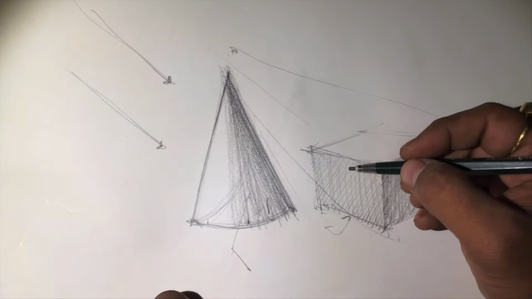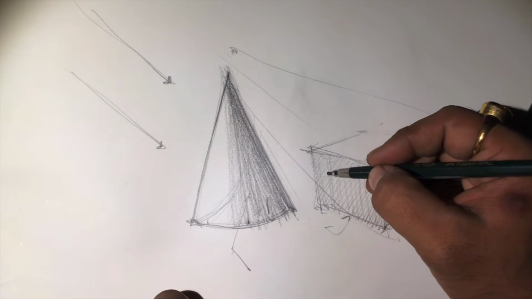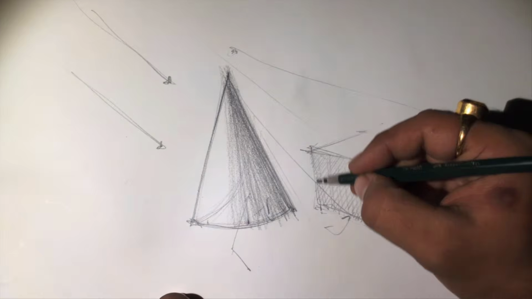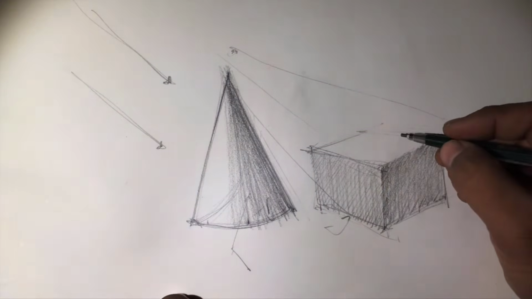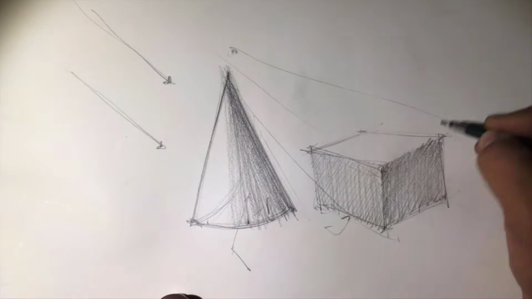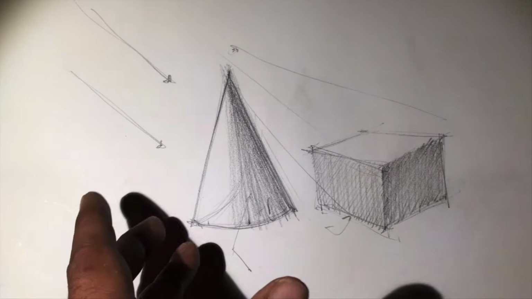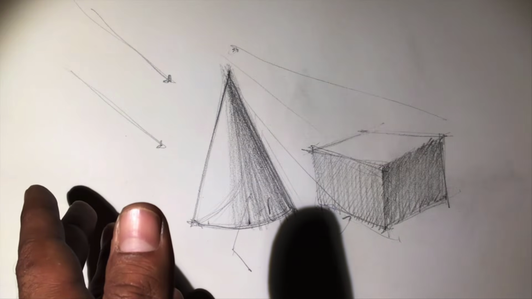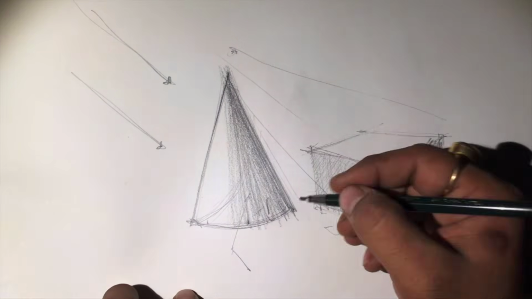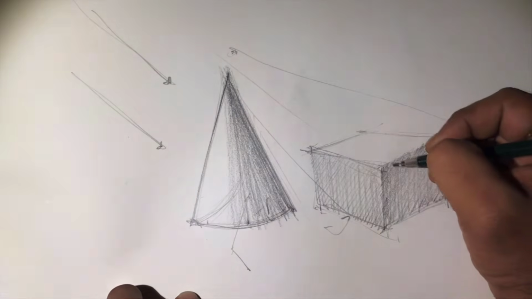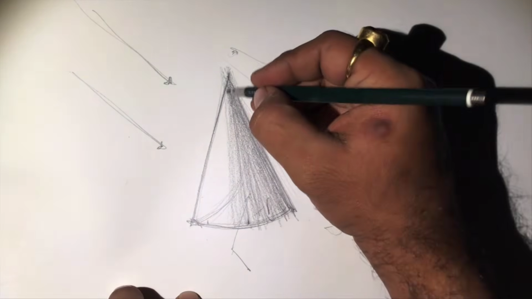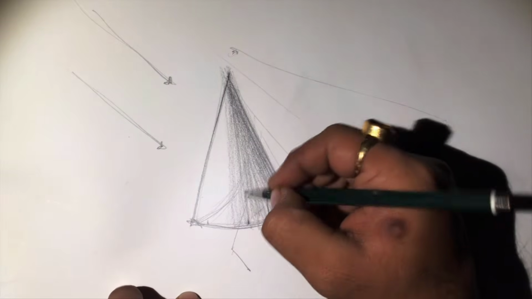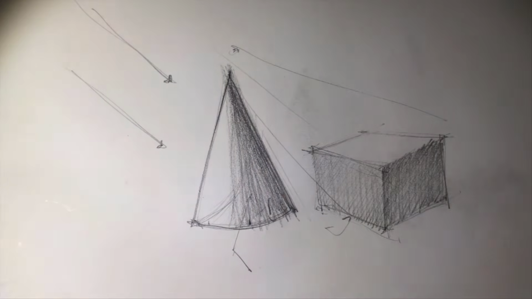Whereas this one is slightly towards, so this will get some bit of shade and some bit of light, while the one on top will get a lot of light, so that you can, in most cases, keep it shadeless. Whereas in case of a cube, it is flat shades, two different flat shades.